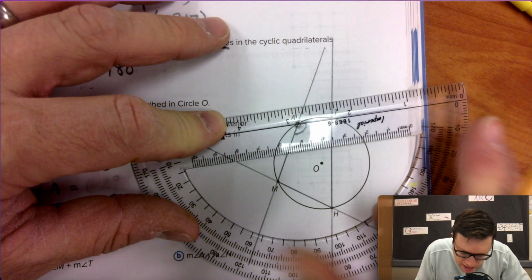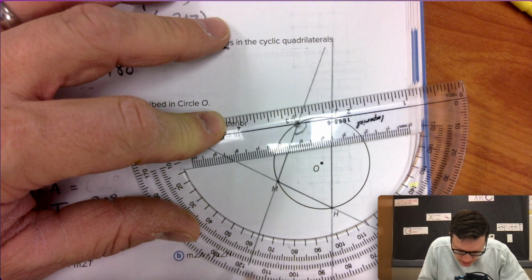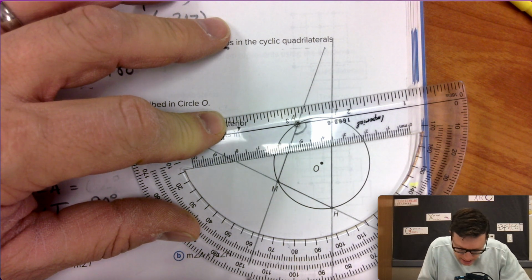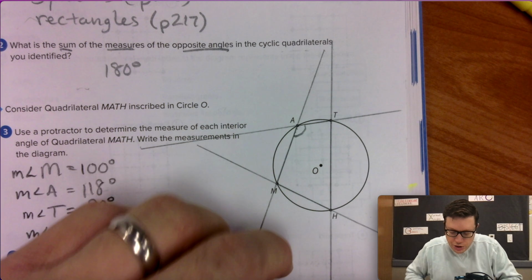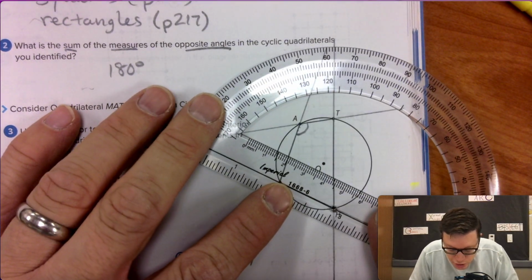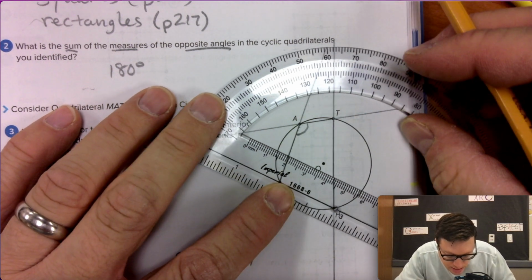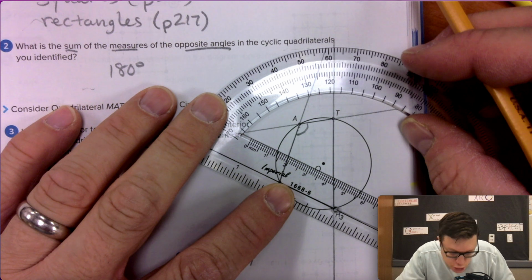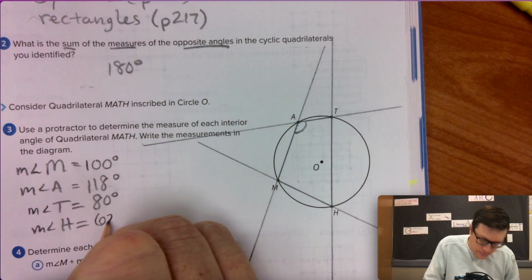So measuring again, just to be very accurate, using the bigger numbers, 110, 120, 110, 115, 116, 117, 118. And then angle H is an angle that's smaller than a 90-degree corner, which means I need to choose the smaller of the numbers, which means I need to choose 62 degrees right there.